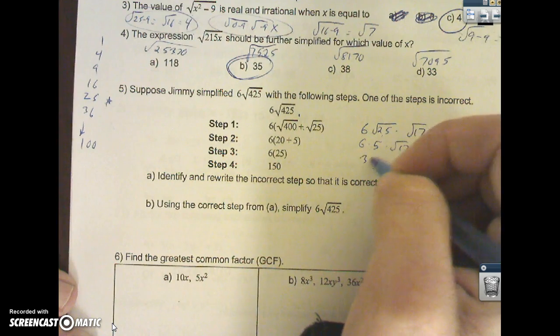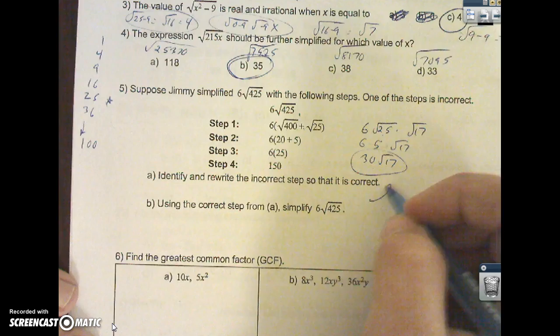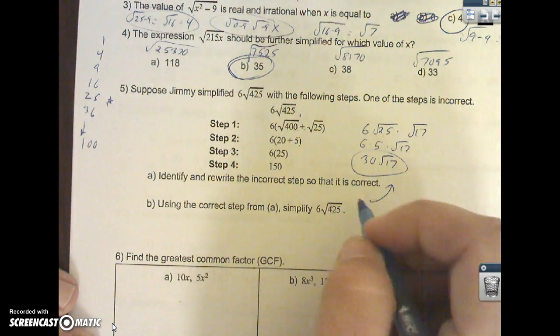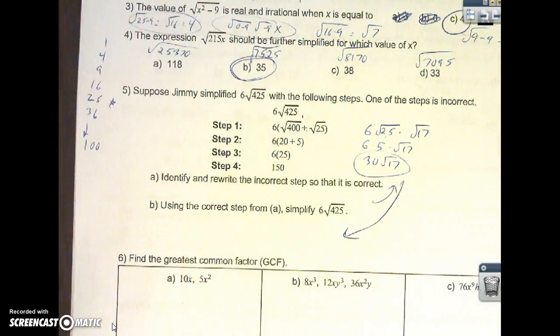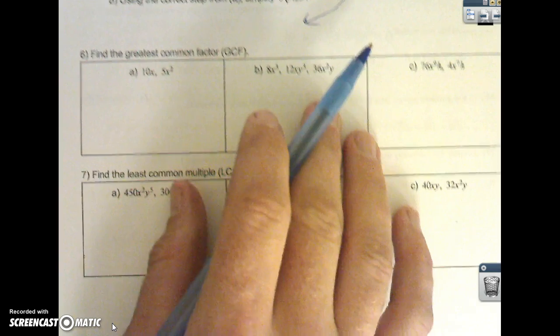6 times 5 is 30. There we go. Okay, so here's my correct work. Using the correct step from part A, simplify down. Okay, we just did that, so we're already good there too. But you always break down square roots with multiplication, not addition. Alright? Looking good.